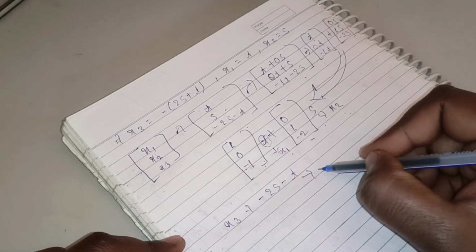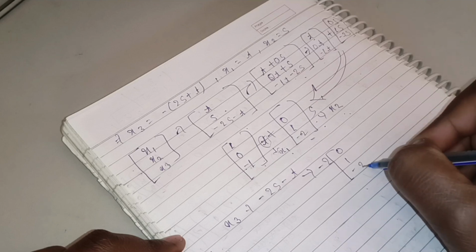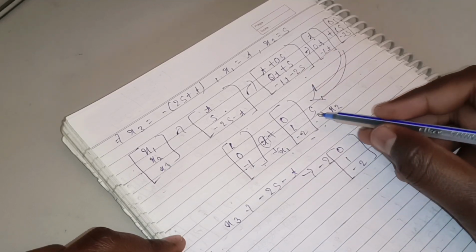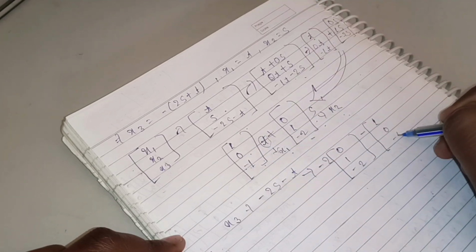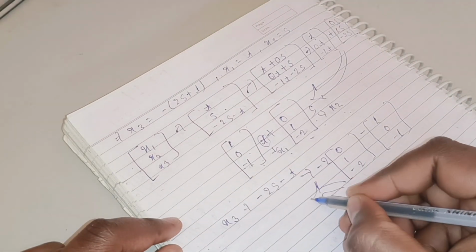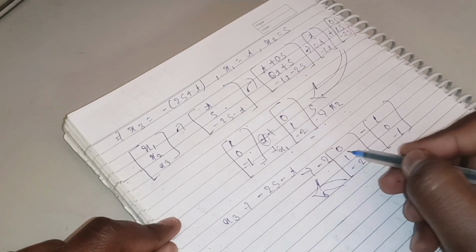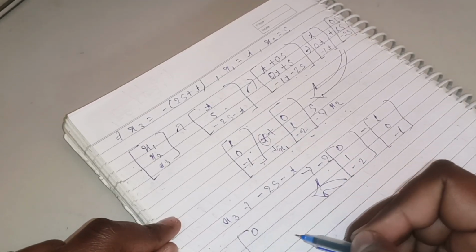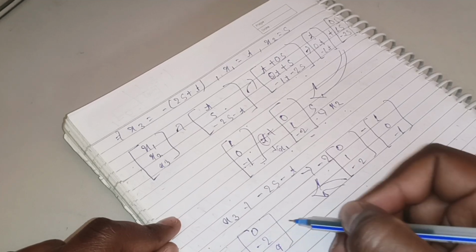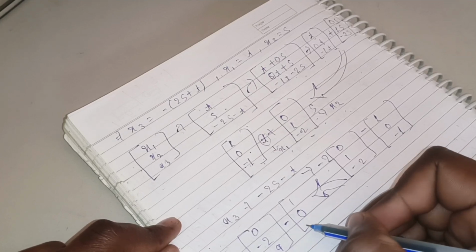So what we will do, minus 2 outside, s is this, 0, 1, minus 2, minus t is this, 1, 0, minus 1. So minus 2 into 0, 0. Minus 2 into 1, minus 2, minus 4, minus 1, 0, plus 1.